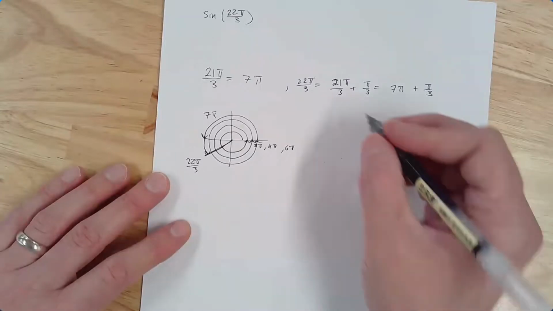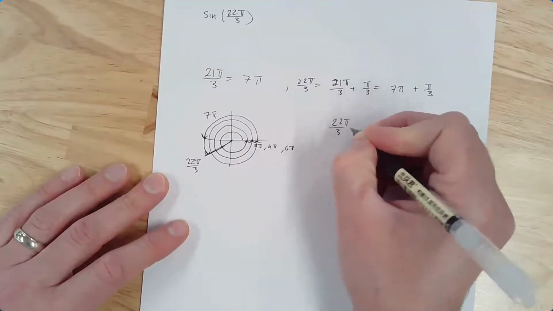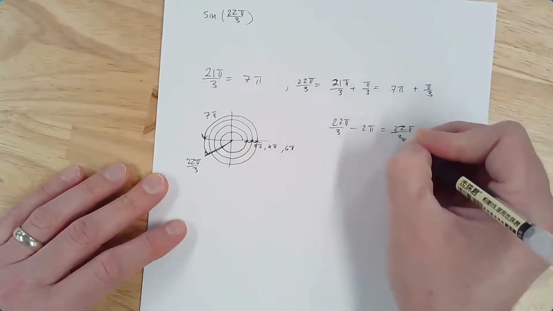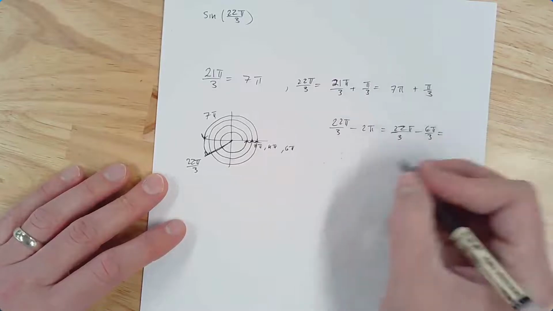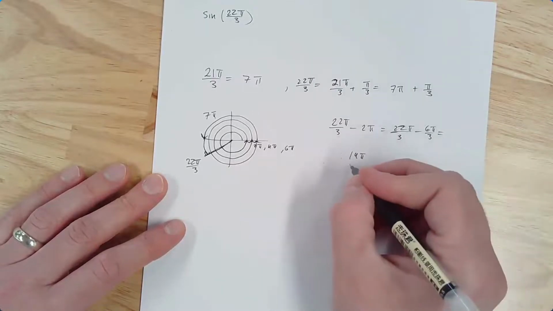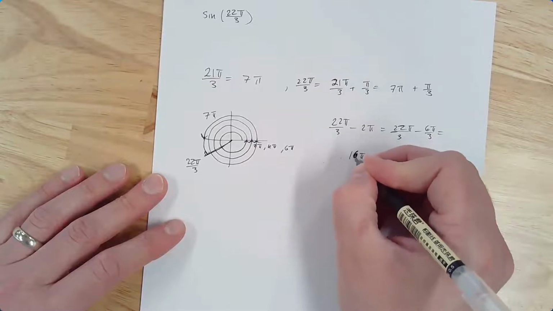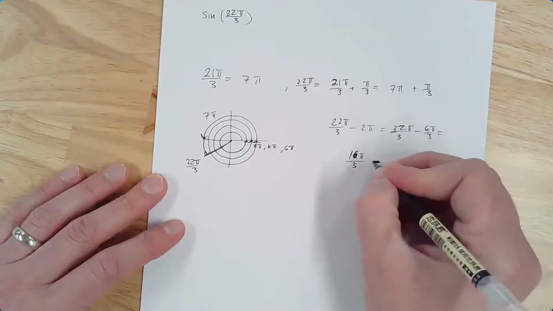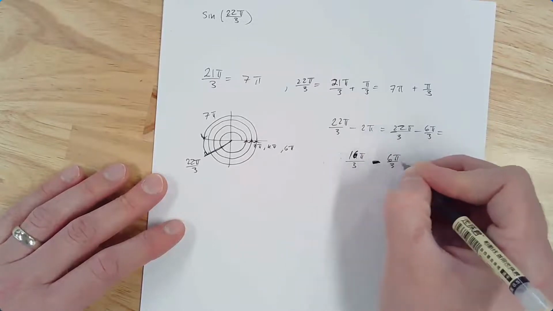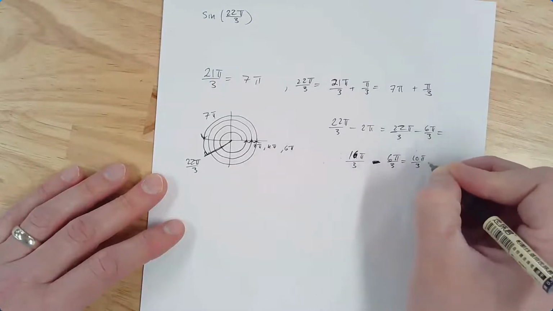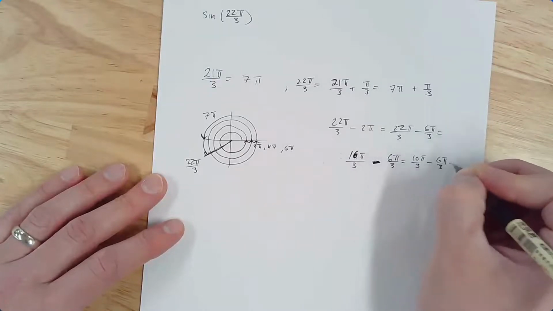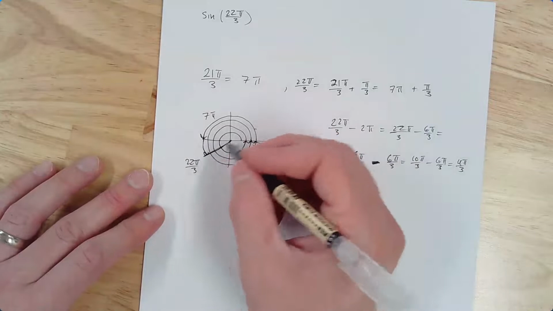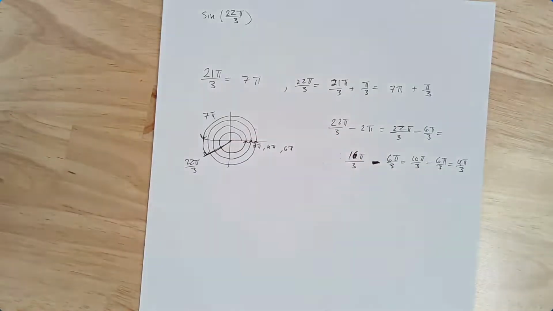Or you can do the thing where you subtract 2 pi a bunch of times. It's going to take a while, but you could say 22 pi over 3 minus 2 pi is 22 pi over 3 minus 6 pi over 3, which will be, sorry, 16 pi over 3, apologies. Let's be better at the subtracting there. And then we do it again. Subtract another 6 pi over 3. You get 10 pi over 3. And then we do it one more time. And we end up with 4 pi over 3, which is the angle in quadrant 3 with a reference angle of pi over 3. So there's a couple of ways to get there.